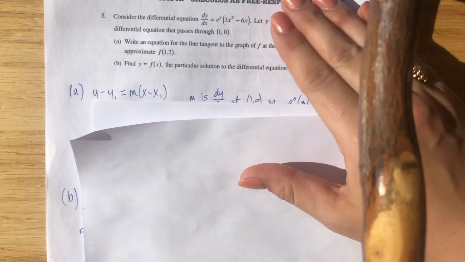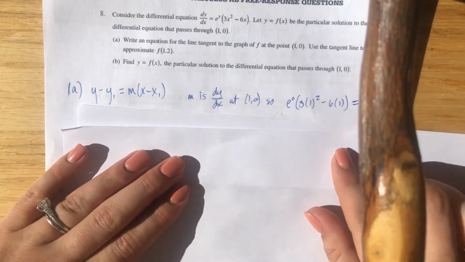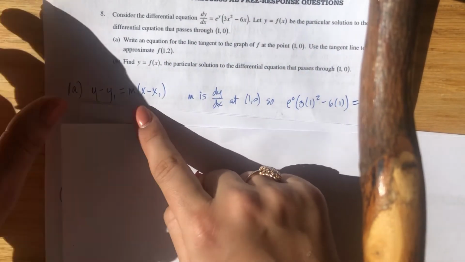Let me see. Okay, so let's do it. Whenever I write the equation of a tangent line, I start here.